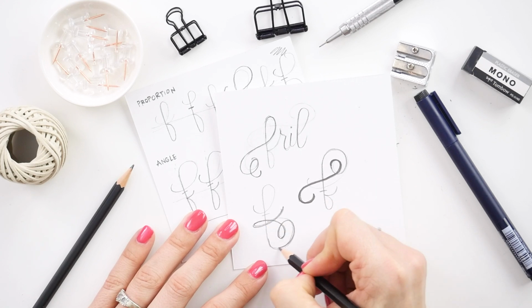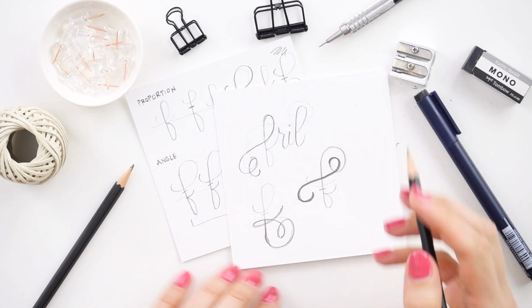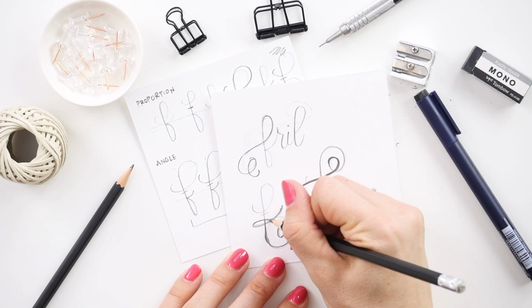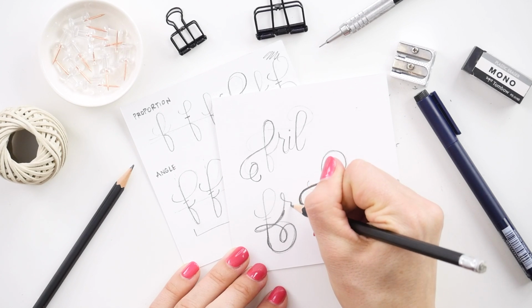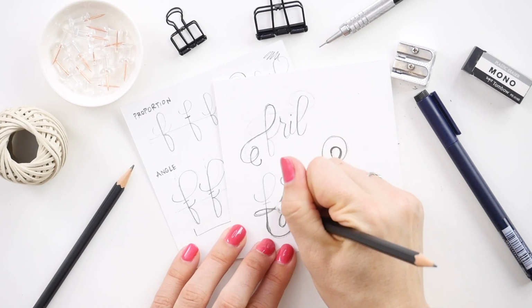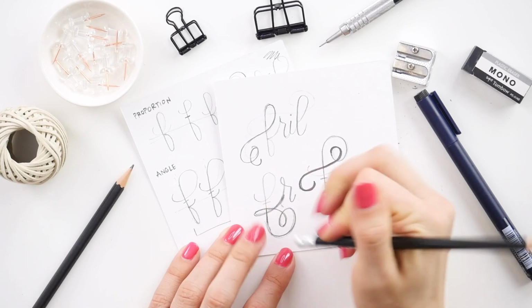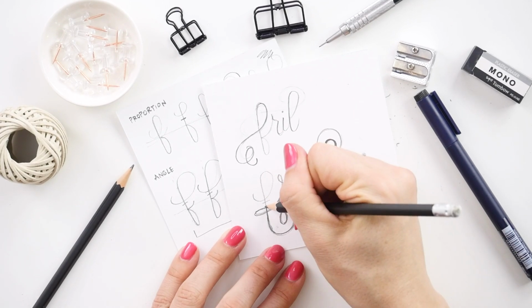That's a way that you can use, little bump. That's a way that you can use this bow even if it is connected to a letter right away afterwards. And then just go in and erase the extra bits of the F that you won't use.